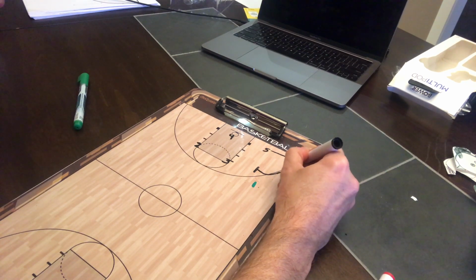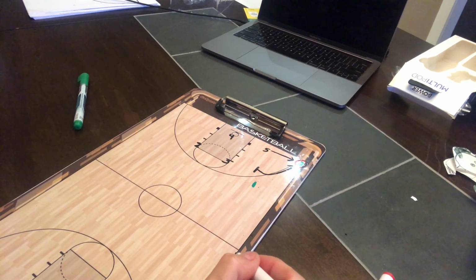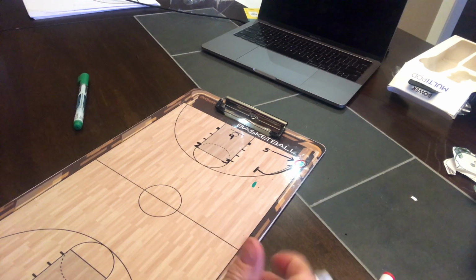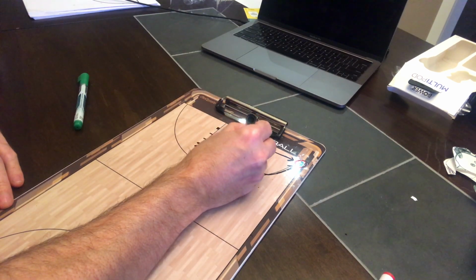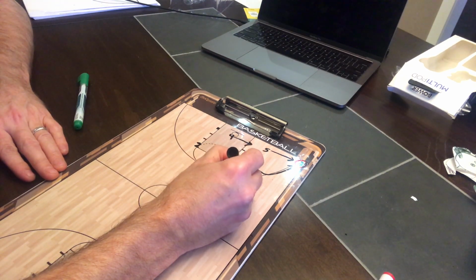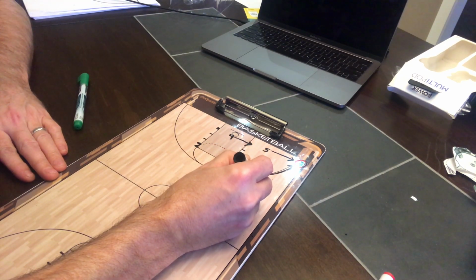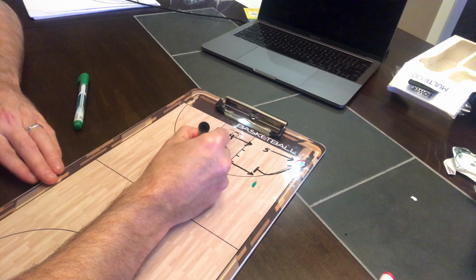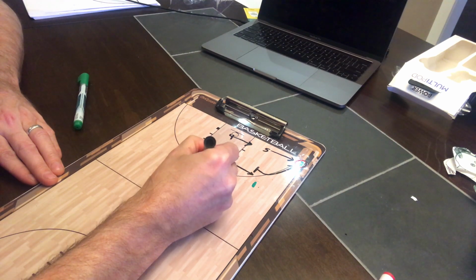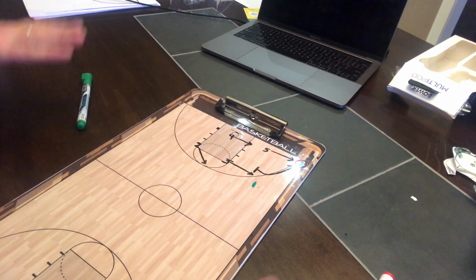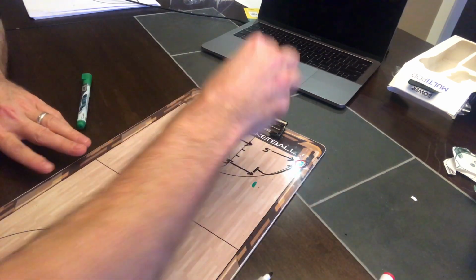So now we have 1 and 5 converging on 2. 4 is going to move over. 3 now is going to bump out towards the 3-point line. And 2 is going to kind of come out here in this area. So now that I've drawn where the motions are, let's erase this and put everyone in their spot.